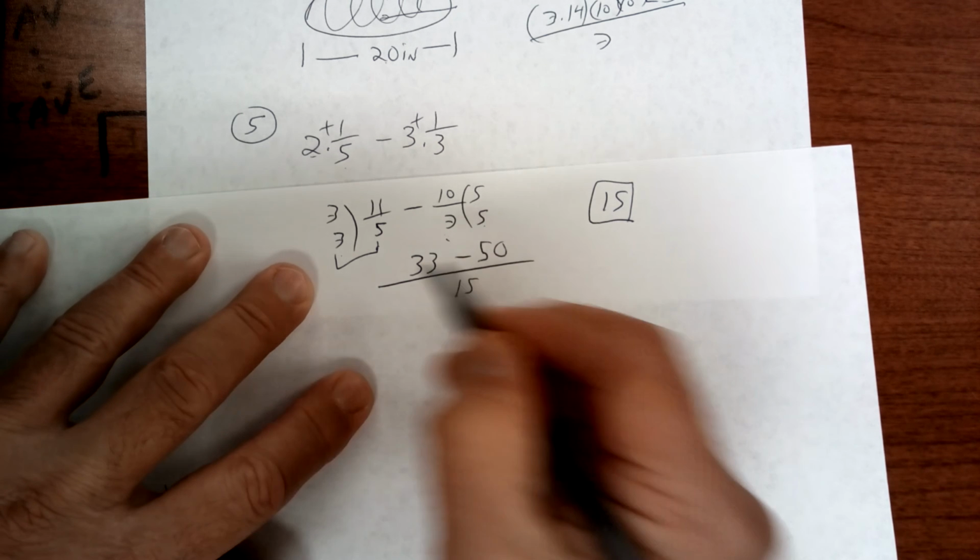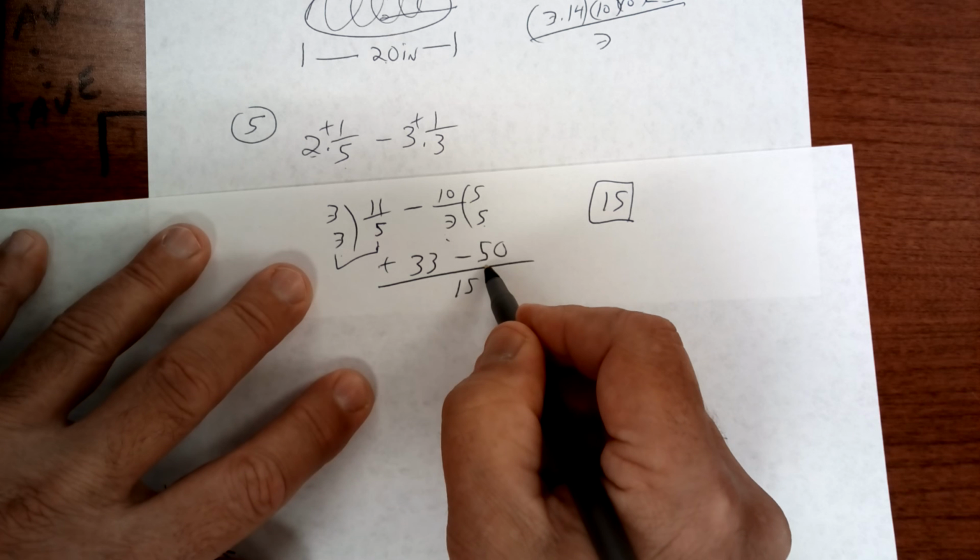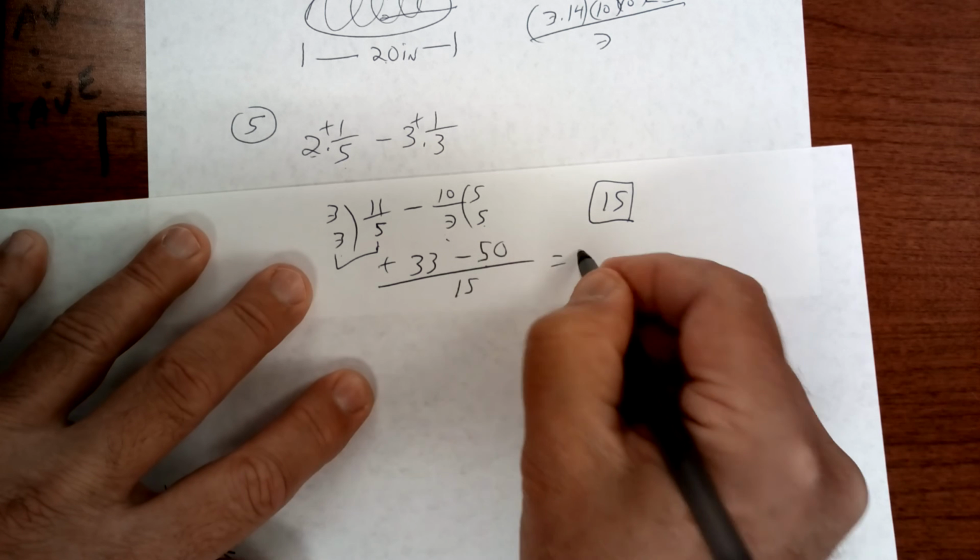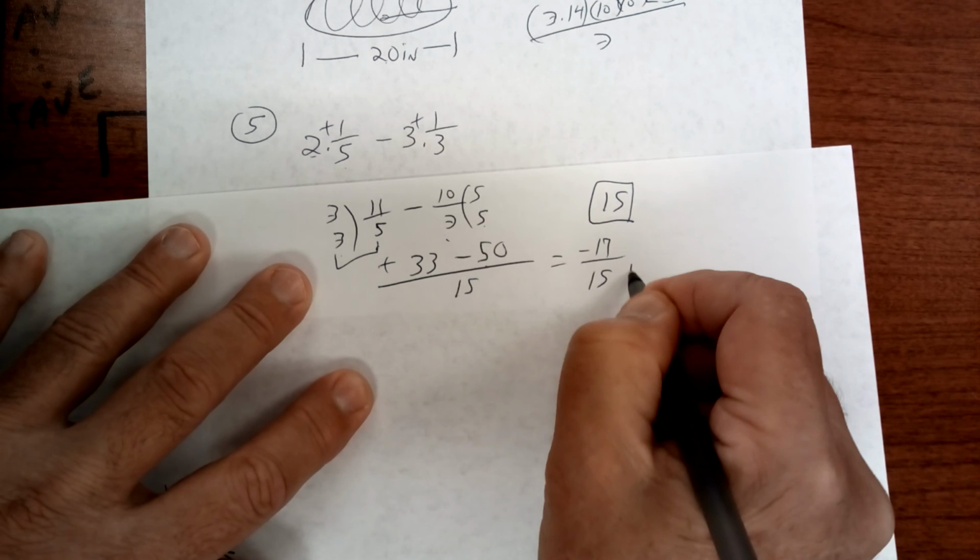And then here I have more minuses. And I think that's going to be a negative 17. You can check it on your calculator. And there it is. And that's how you do that.